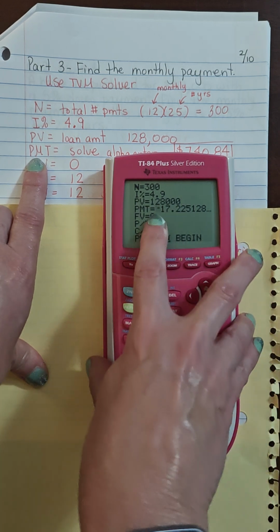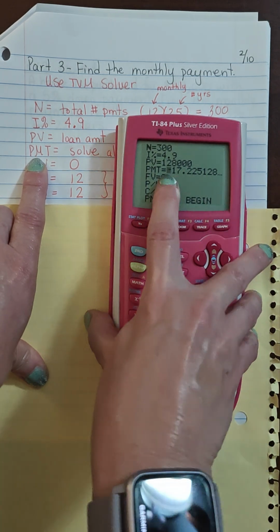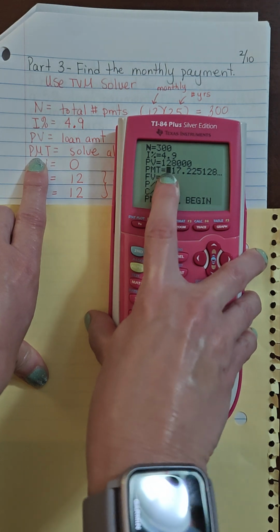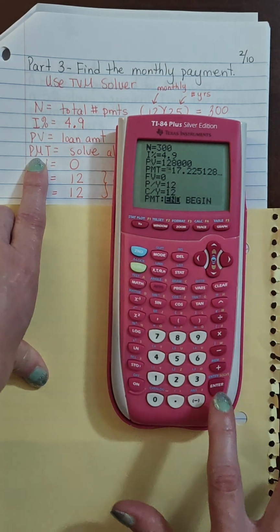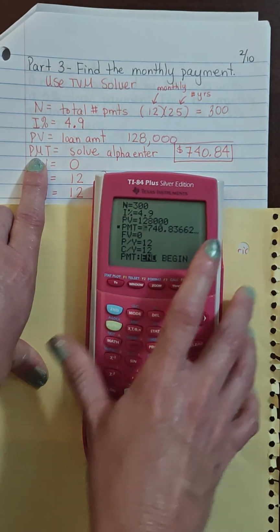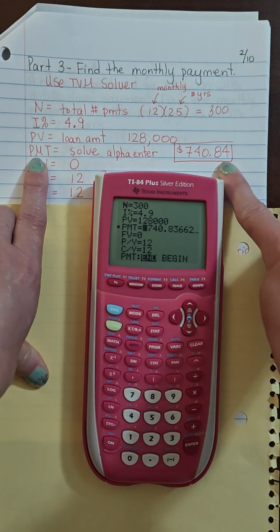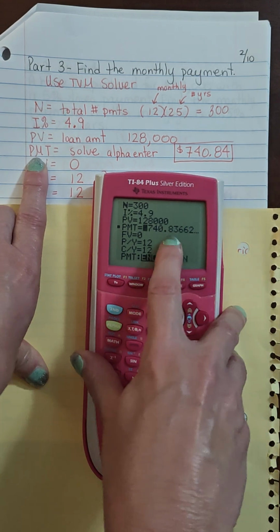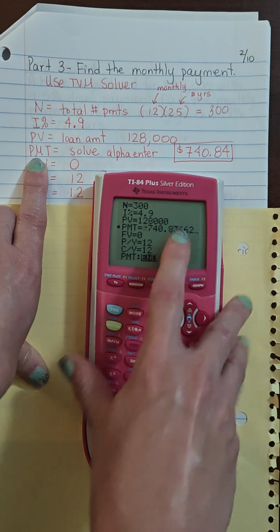So we go down here to the payment line. Make sure you're blinky blinky on the payment line if that's what you're solving for. And then hit alpha, enter, and we get the answer of $740.84. That's 836. That 6 rounds that up.